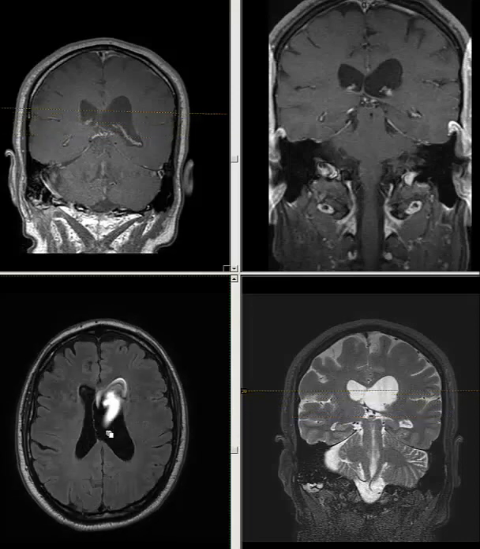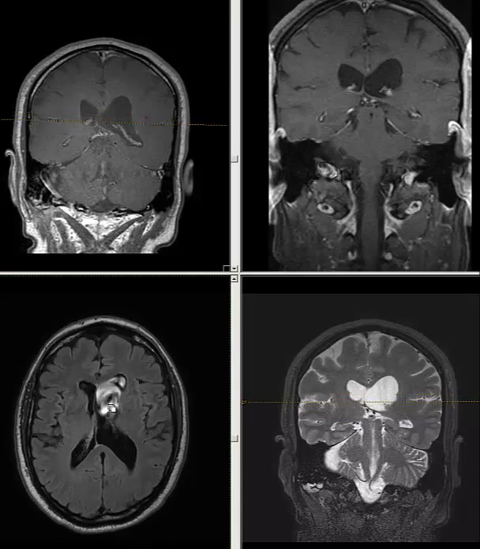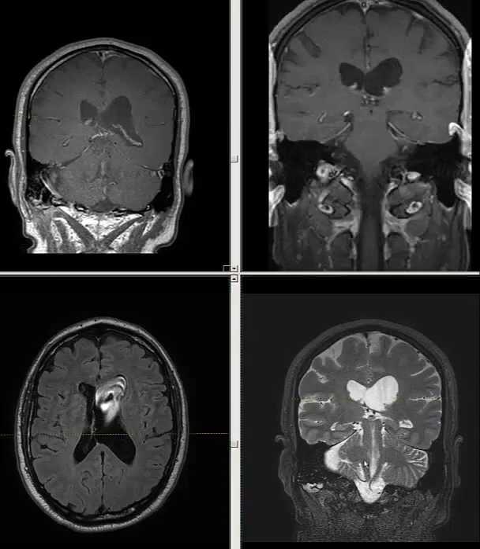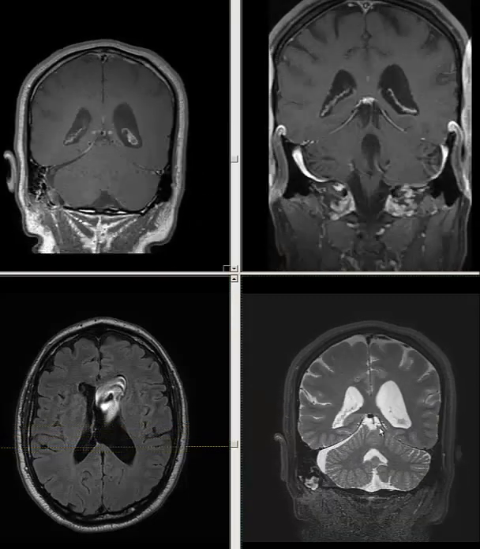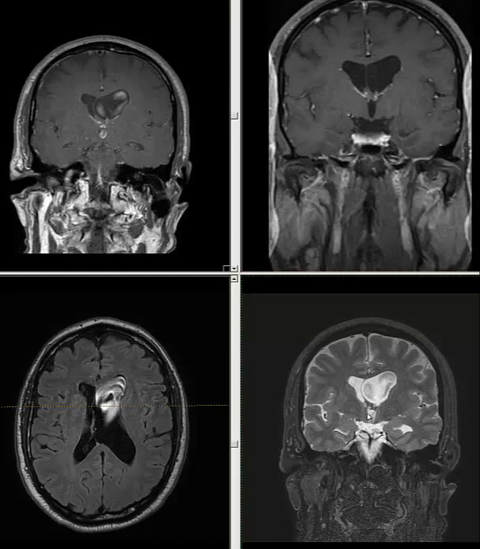And you can also see the jet phenomenon through the left side foramen of Monro into the left lateral ventricle. You can obviously see this jet phenomenon originate from the foramen of Monro because the turbulent flow is kind of a circle around this entry point. Same thing here. You can see the jet is pointing towards the foramen of Monro.